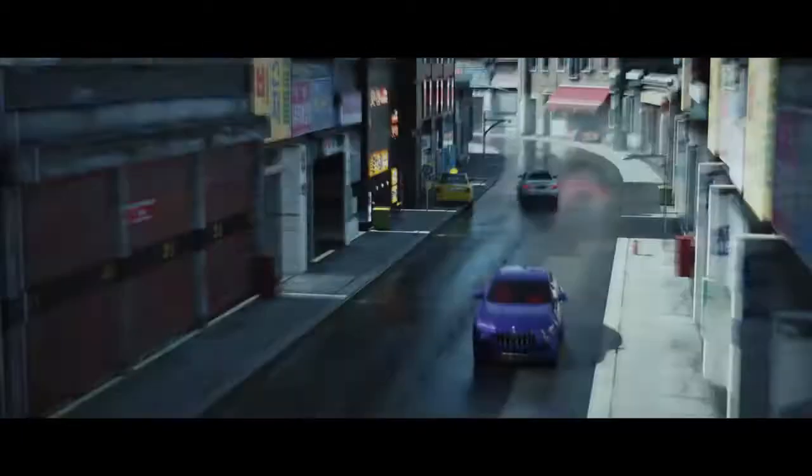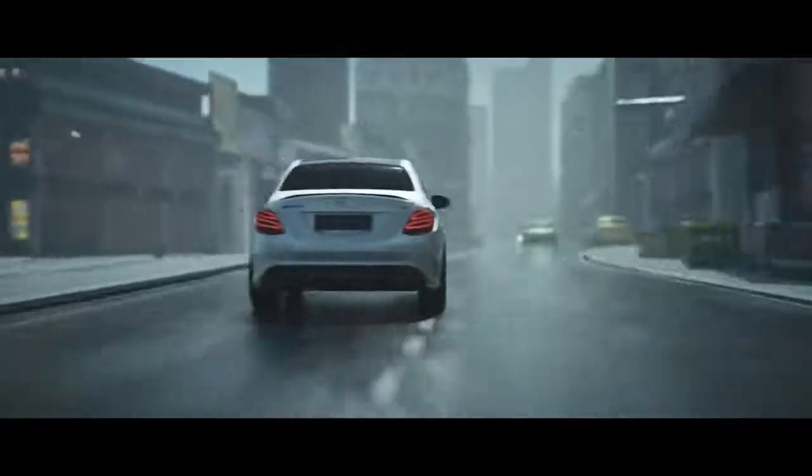Today I'm going to show you how I did this car animation, and as usual it's a beginner level, so don't worry, it's gonna be very easy.